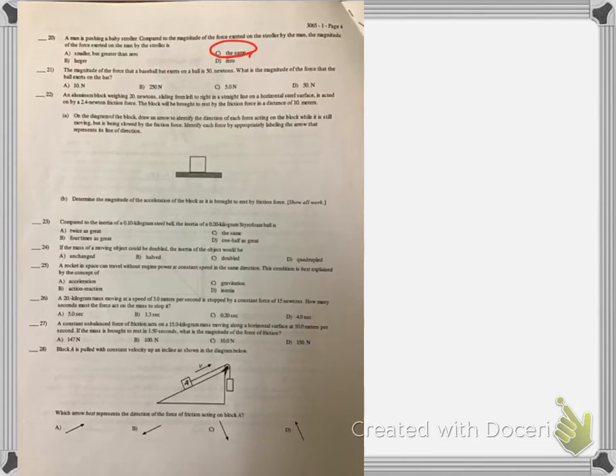All right, we're on the last page. A man is pushing a baby stroller. Compared to the magnitude of the force exerted on the stroller by the man, the magnitude of the force exerted on the man by the stroller is, again, it's Newton's third, so it's the same force. So the answer is C. Whoops. Keep doing this. Next one.